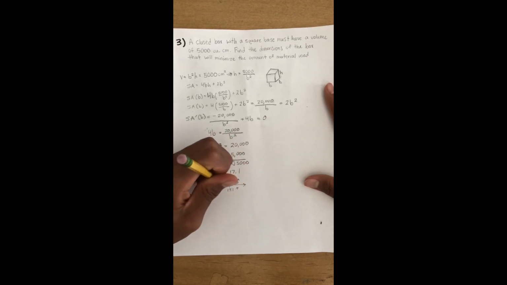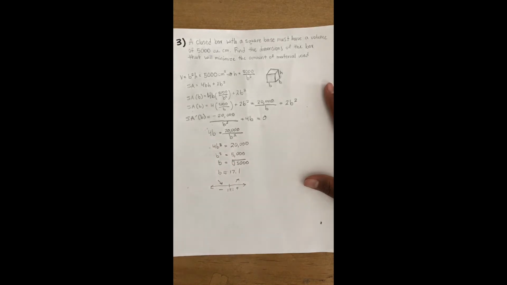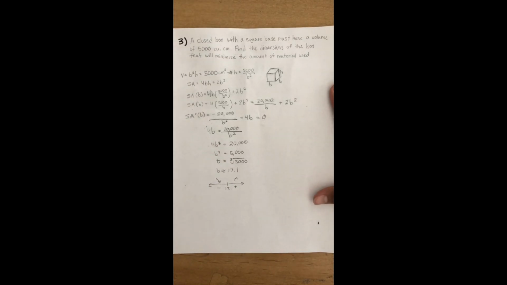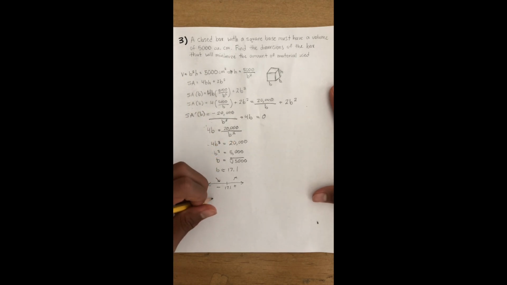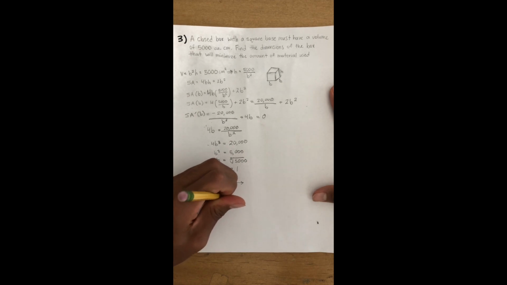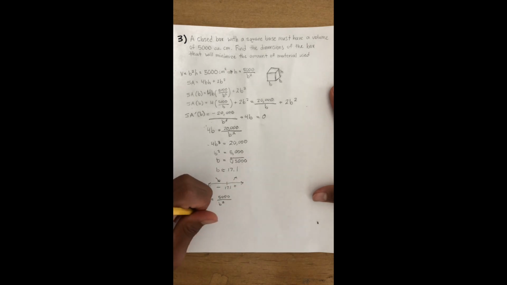And now Harrison's just writing it on the number line, decreasing and increasing. So we're not done with our work yet. We still have to solve for h. And remember, our h equals equation was h equals 5,000 over b squared. And we're going to plug in our value for b, which was cube root 5,000.